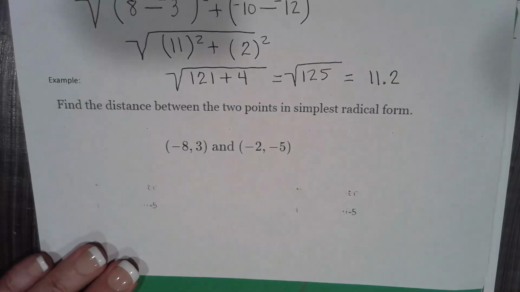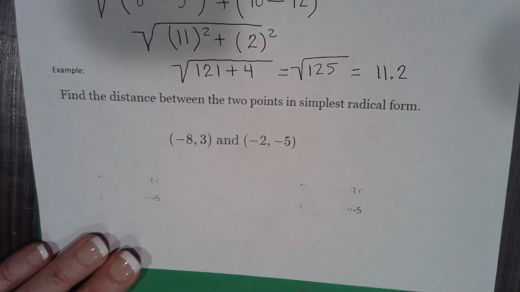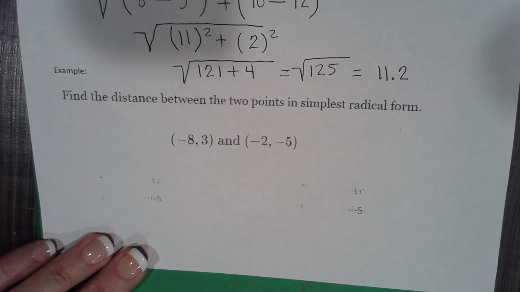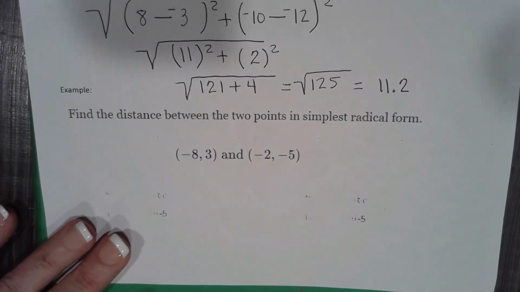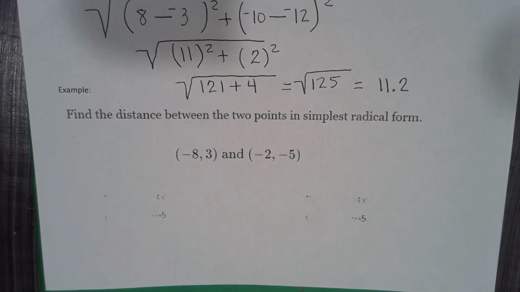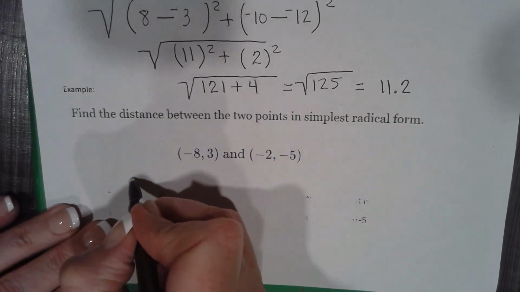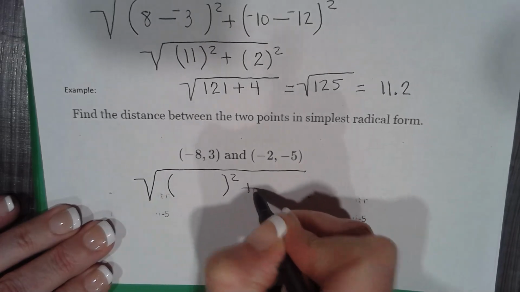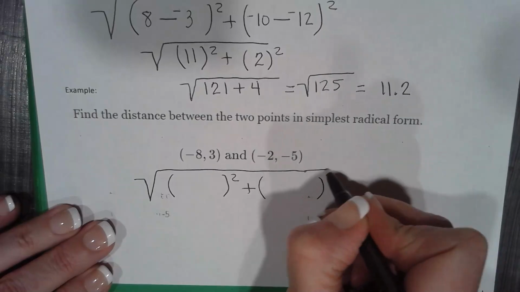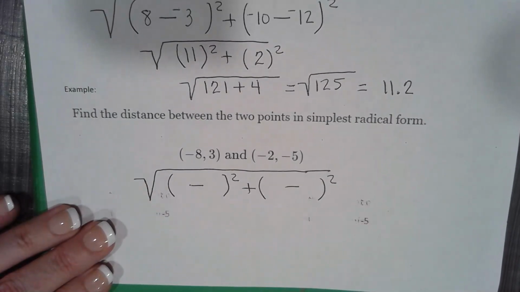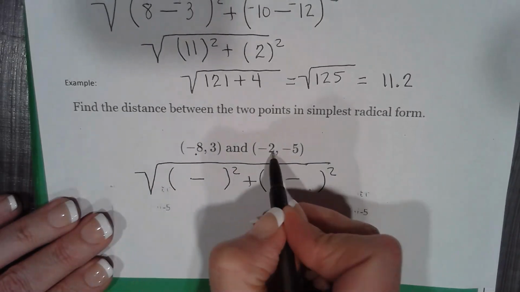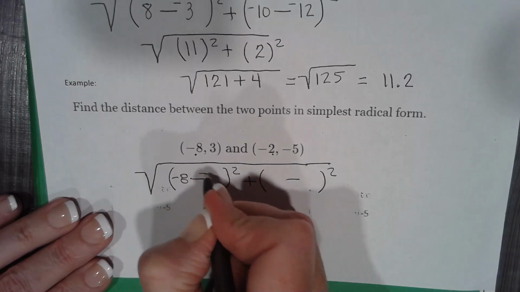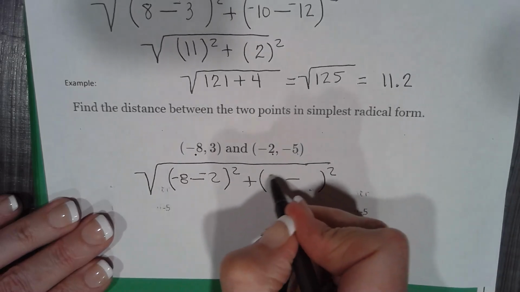All right, so you give this one a try. You might want to pause the video and give this a try. Big square root symbol, parentheses squared, addition sign, parentheses squared. Come back and put your minus signs in. X coordinates are negative 8 and negative 2. Y coordinates are 3 and negative 5.